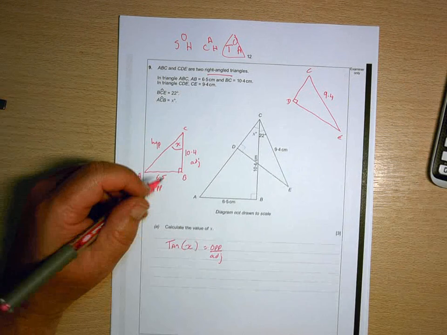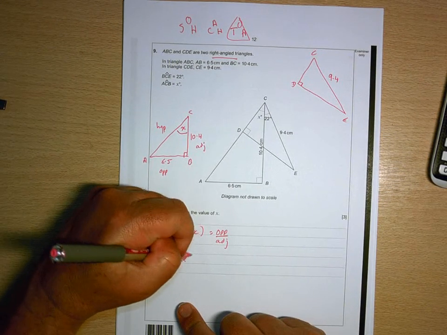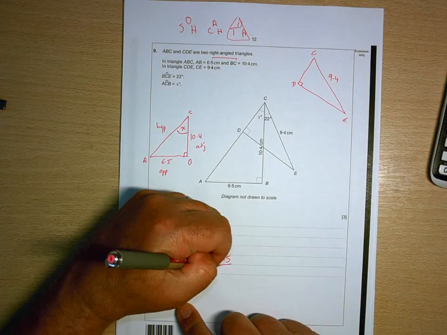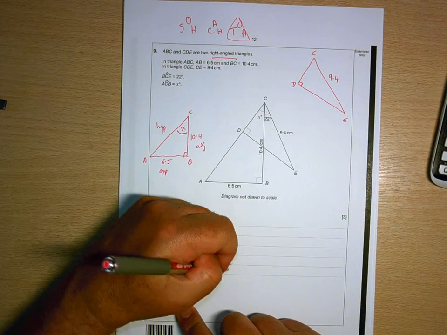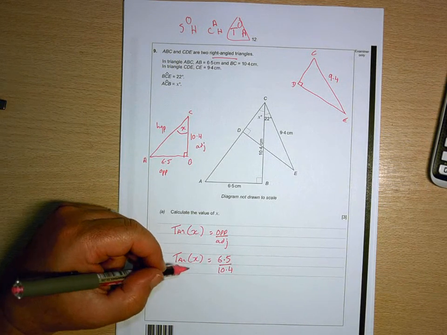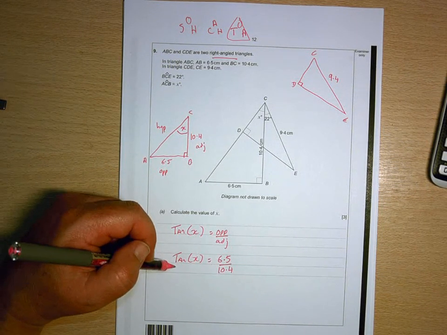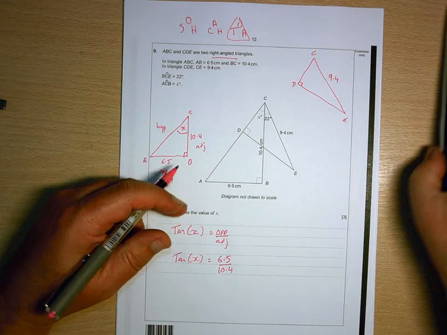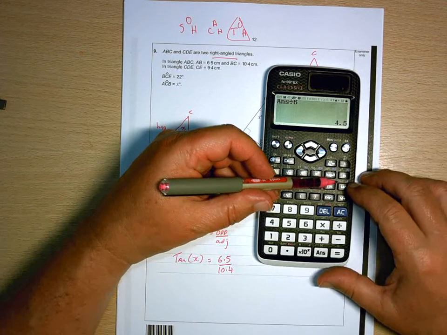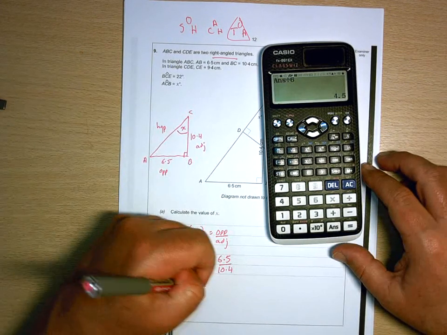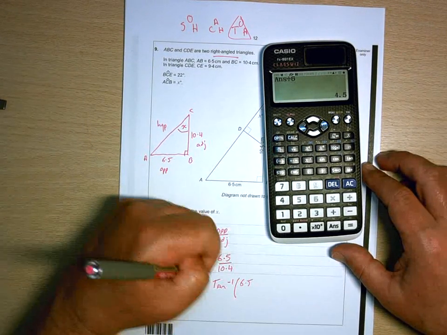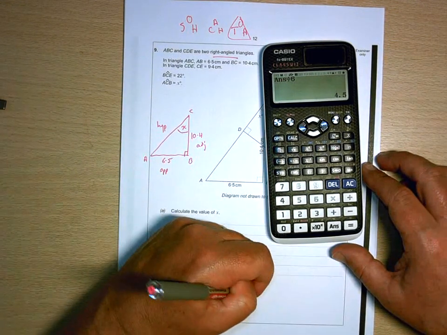So tan of X, in our case, is 6.5 over 10.4. And then because we want to get the X, we've got to undo a tan. We've got to do the opposite of tan, which is above it, tan minus 1. So X is tan minus 1 of 6.5 over 10.4.